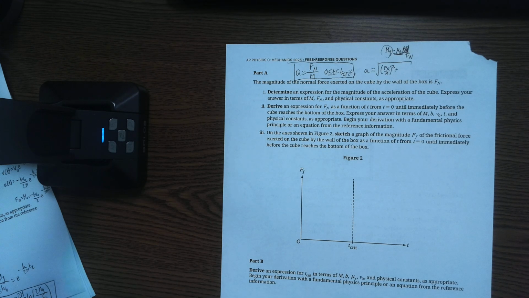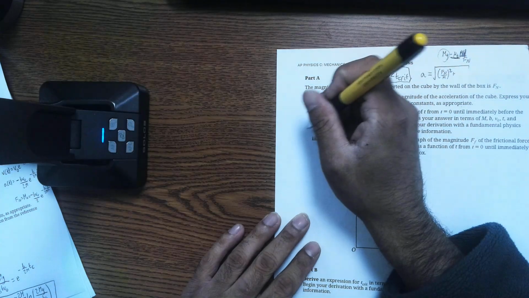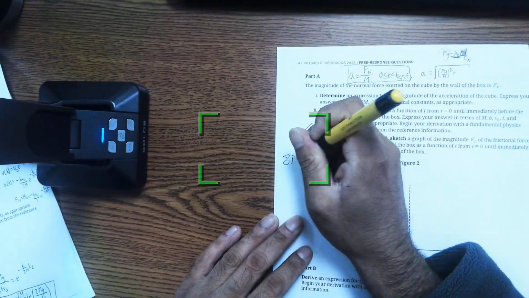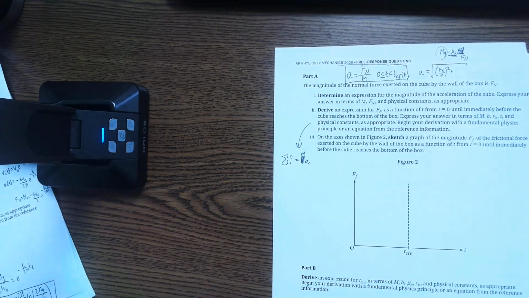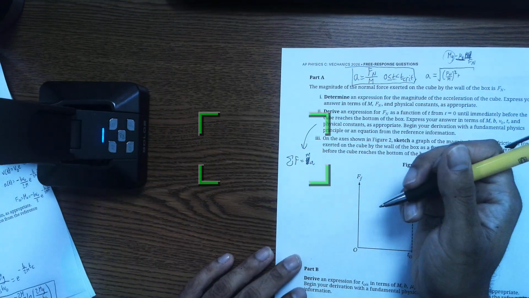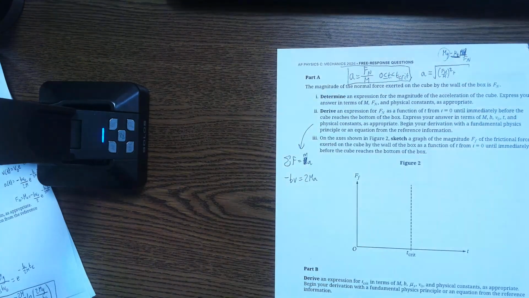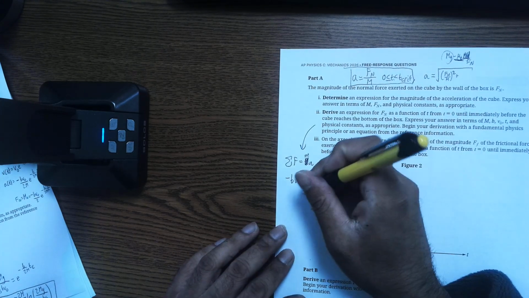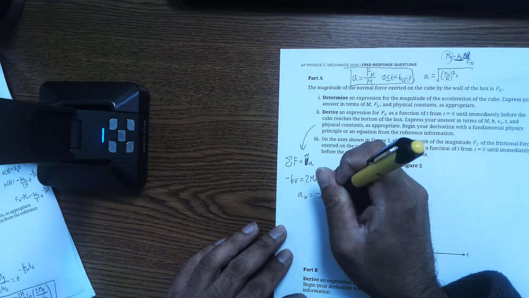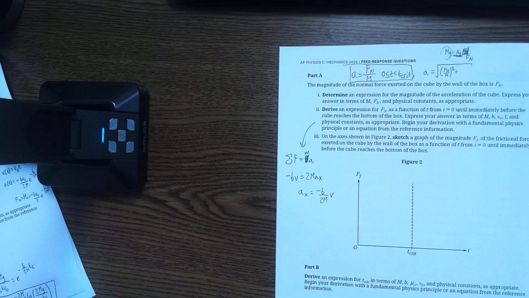Okay, derive an expression for Fn from 0 until immediately before the cube reaches the bottom of the box, expressed in terms of all of this. So we're, of course, going to have to start with F equals ma. The sum of forces equals the total mass times the acceleration. We can say that because these 2 things are moving together, you have negative bv must equal 2ma, because they're both going to have the same horizontal acceleration. That implies that ax is going to equal negative b over 2m times the velocity of the box. So that works pretty well.